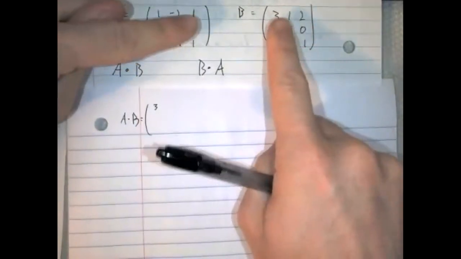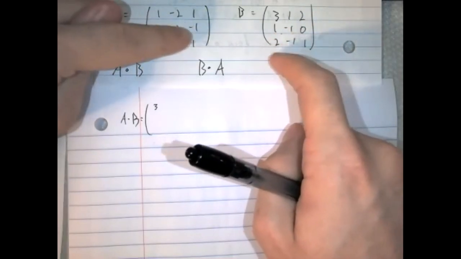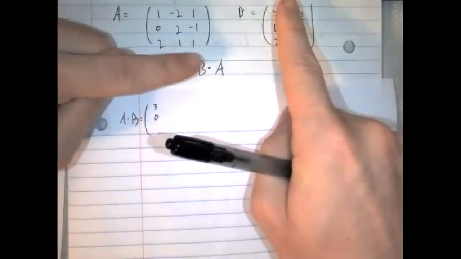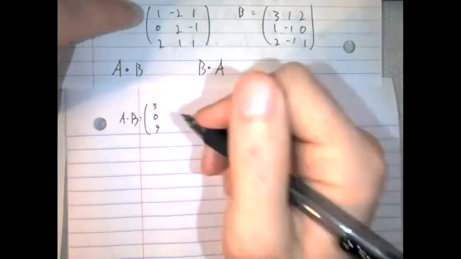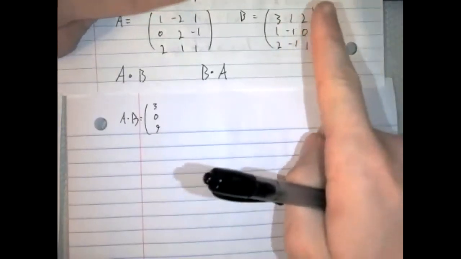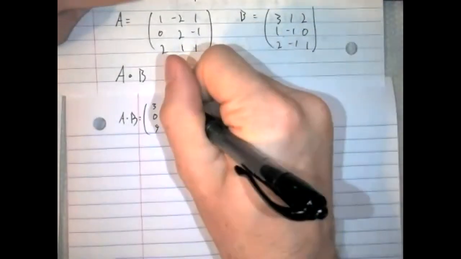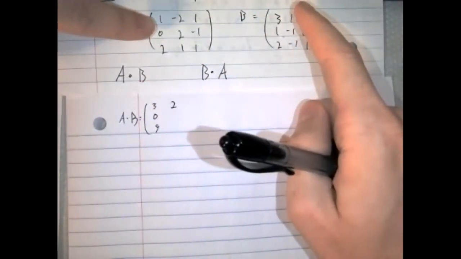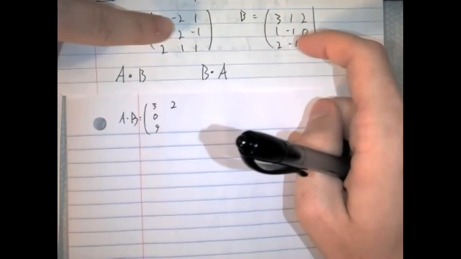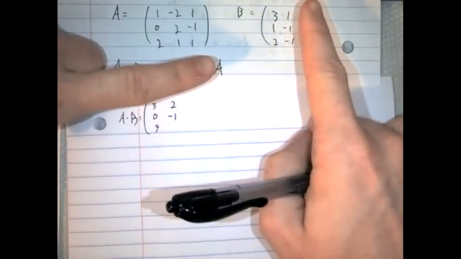The next one is going to be the dot product of the second row and the first column, namely 2 plus negative 2, so I get a 0 here. Now lastly, I'm going to have 6 plus 1 plus 2, which is 9. Then I'm going to do the whole thing over now with the first row and the second column. I get 1 plus 2 minus 1, which is 2. Here I get 1 times 0 plus negative 2 plus a 1, so this should be a negative 1. And then here I'm going to get a 2 minus 1 minus 1, so a 0.